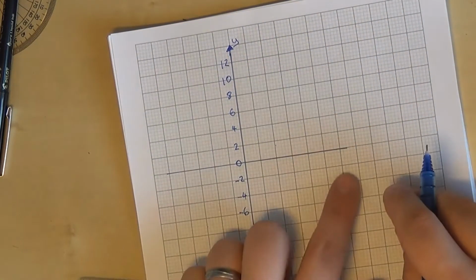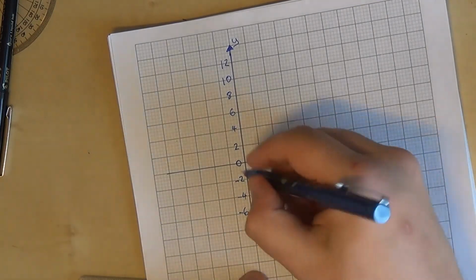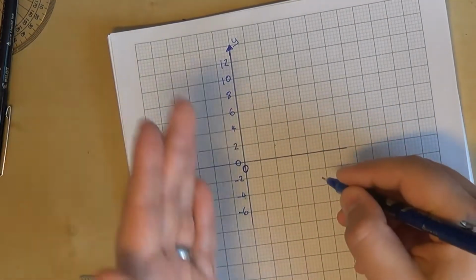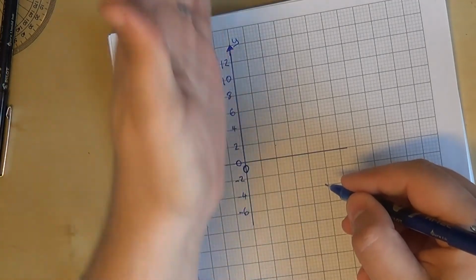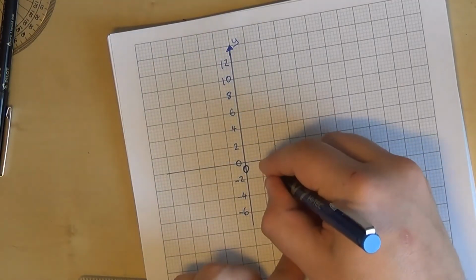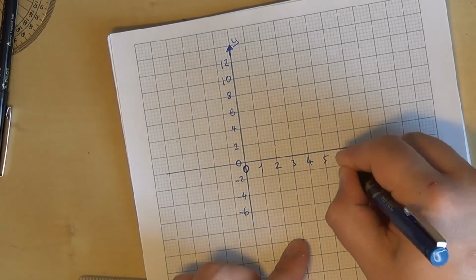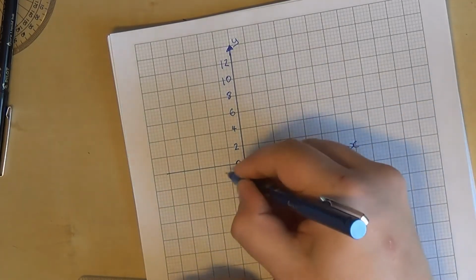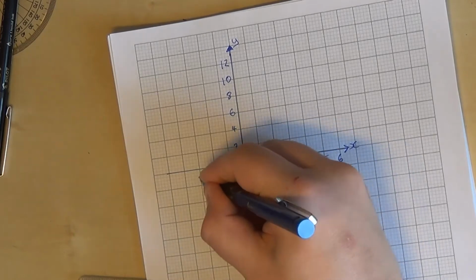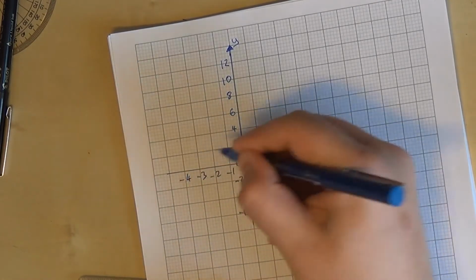And I think that should be enough, but I can make it longer if I need it later. So this is the 0 in the x-axis. This time it's being cut vertically. 1, 2, 3, 4, 5, 6, arrow, x, -1, -2, -3, -4.